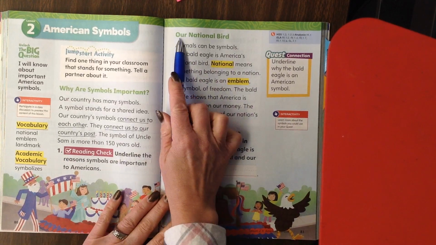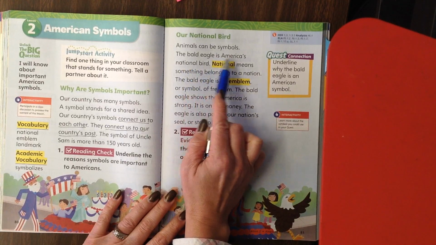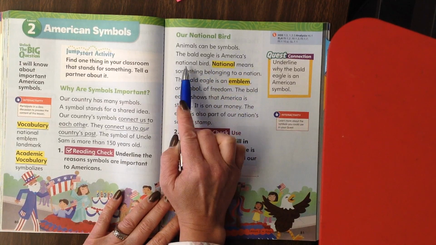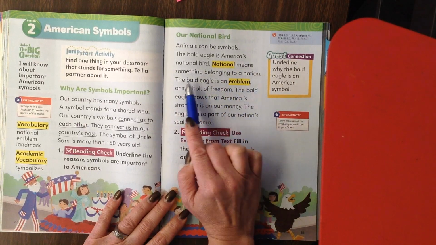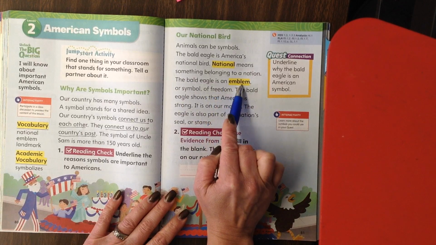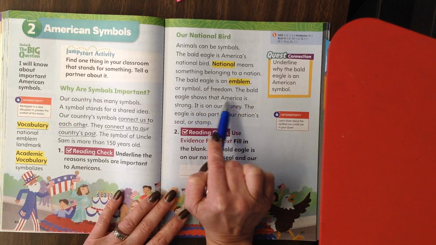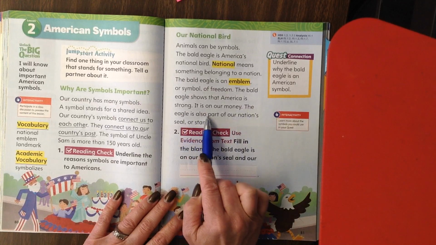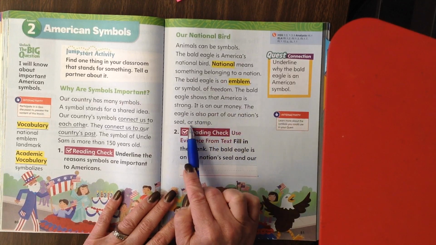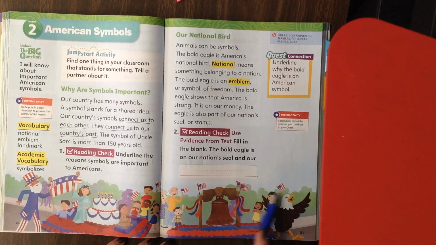All right, let's go ahead and look up here. We have our national bird. Animals can be symbols. The bald eagle is America's national bird. National means something belonging to a nation. The bald eagle is an emblem or symbol of freedom. The bald eagle shows that America is strong. It is on our money. The eagle is also part of our nation's seal or stamp. So you've seen this be represented for our country a lot, and you'll see this on our money as well.